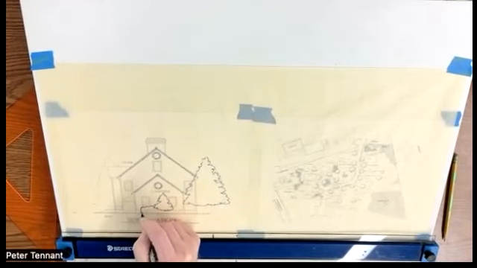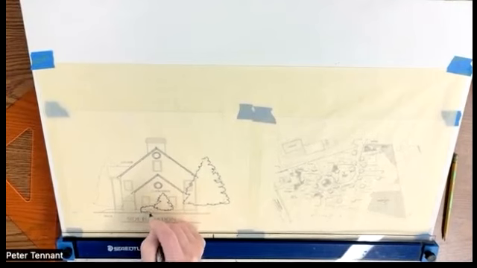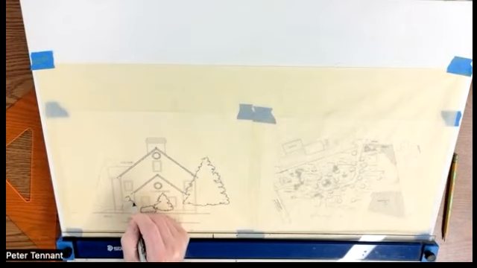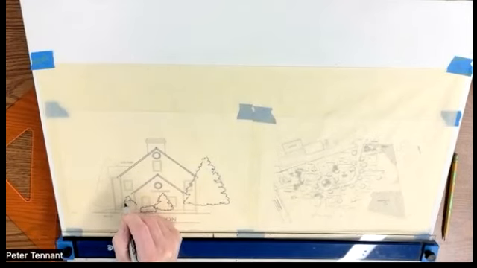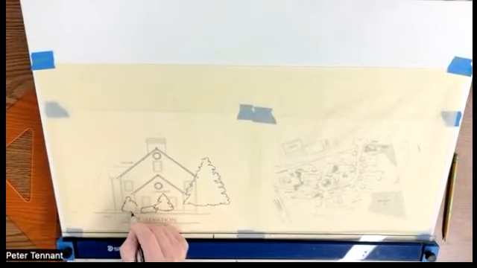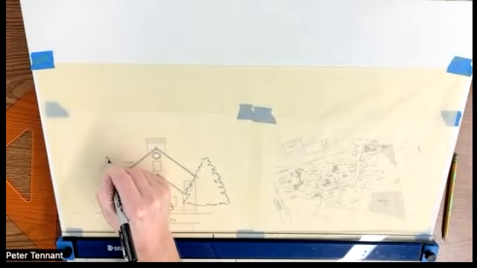Depending on how well Zoom wants to cooperate with me. And I will show you the reverse. I'll show you both trees in a minute.